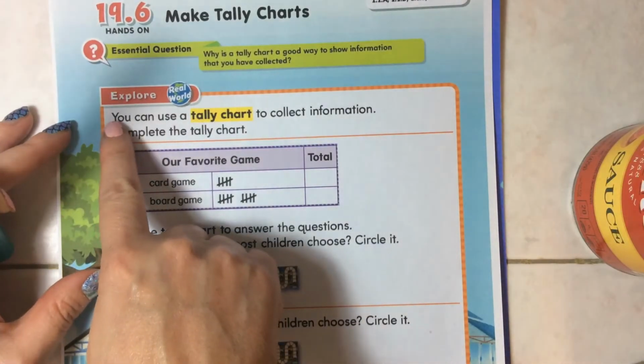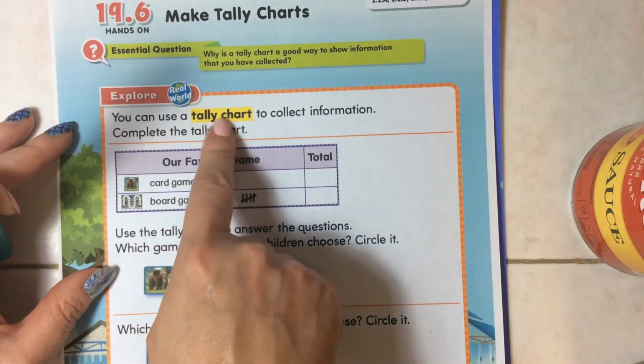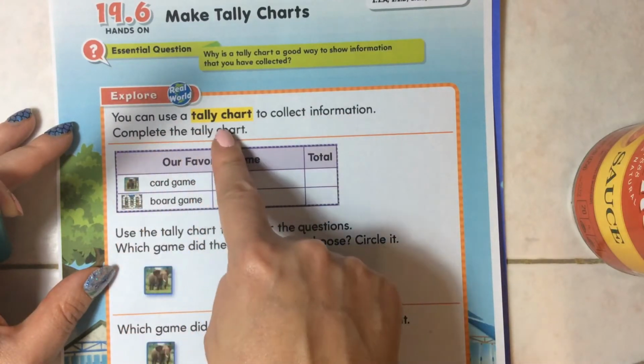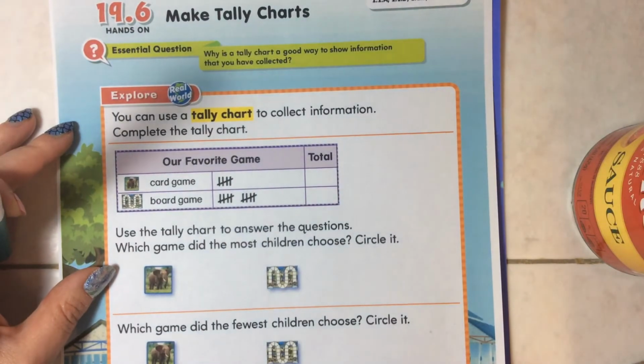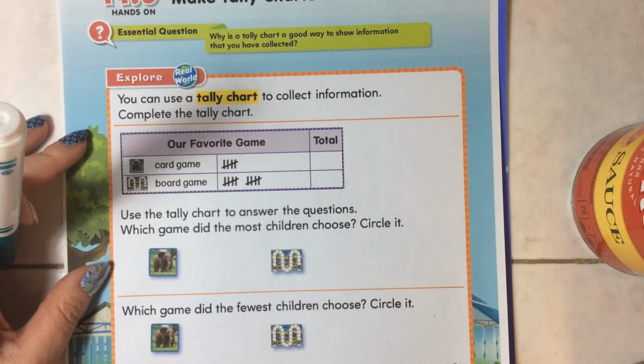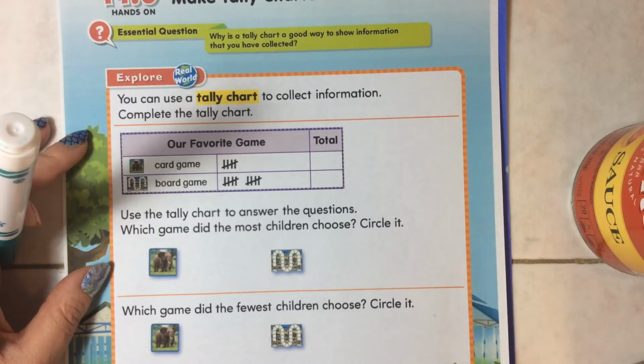It says here, you can use a tally chart to collect information. Complete the tally chart. I'm going to read the question. Ava asks the children in her class which of 2 games they like the best. She makes a tally mark to show each child's answer. Which game did the most children choose? Which did the fewest children choose?